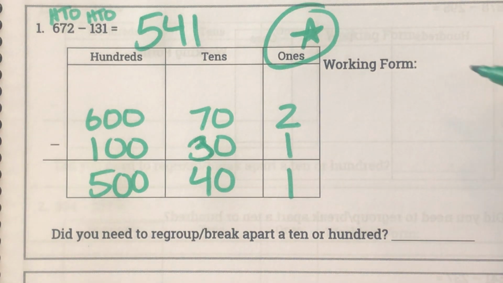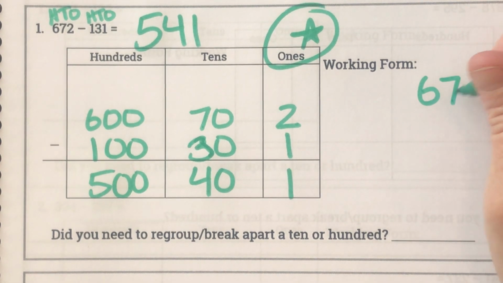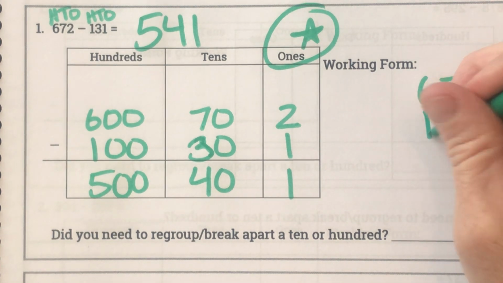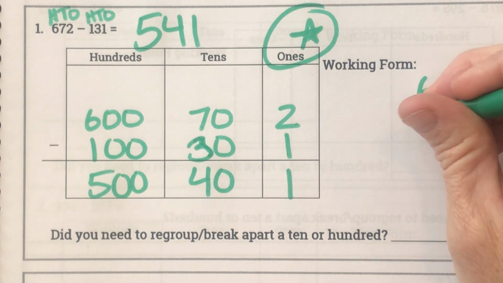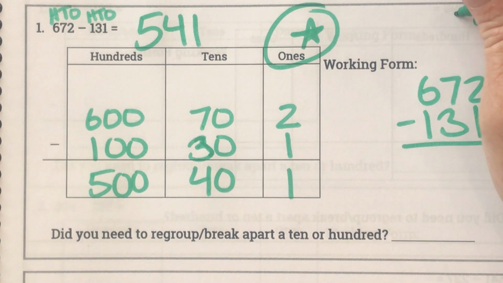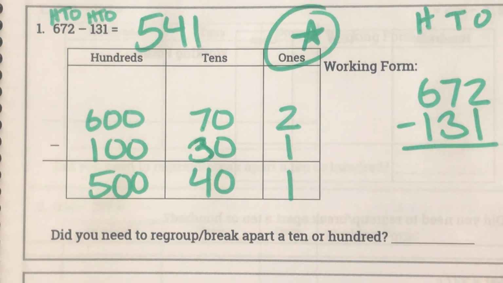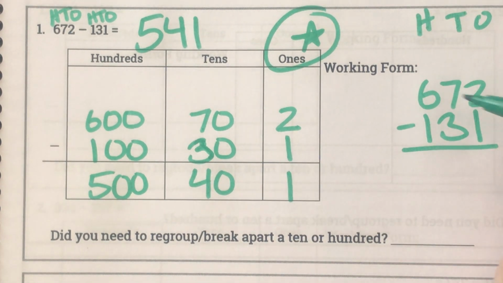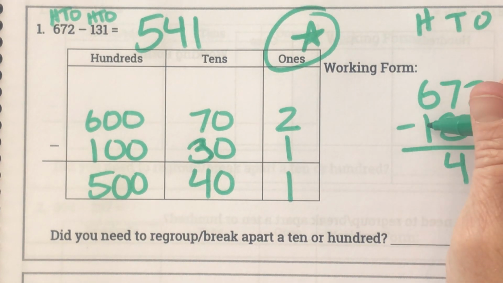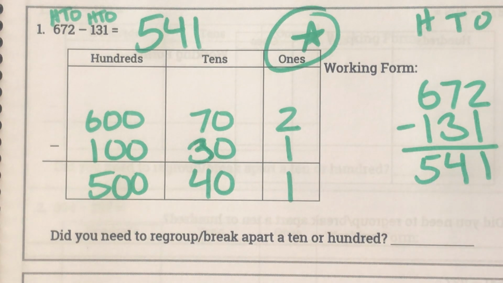Okay, let's make it in working form. Ready? 672 is our minuend. Our subtrahend needs to be right under it. So our ones, tens, and hundreds are nicely lined up. Okay, 2 ones take away 1 one is 1 one. 7 tens take away 3 tens is 4 tens. 6 hundreds take away 100 is 5 hundreds. So our difference is 541.